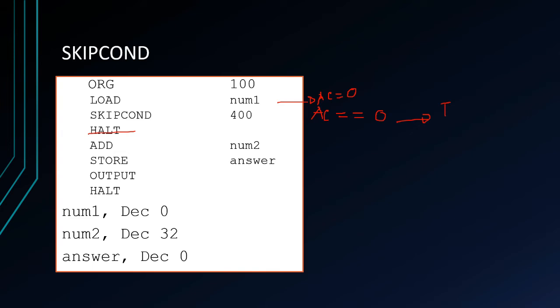So proceed tayo kay add na instruction. Okay, so we're going to add AC with num2. Num2 is equal to 32. So AC is equal to 0. So 0 plus 32, that's equal to 32. And we are going to store 32, which is the sum of 0 plus 32, sa variable answer.